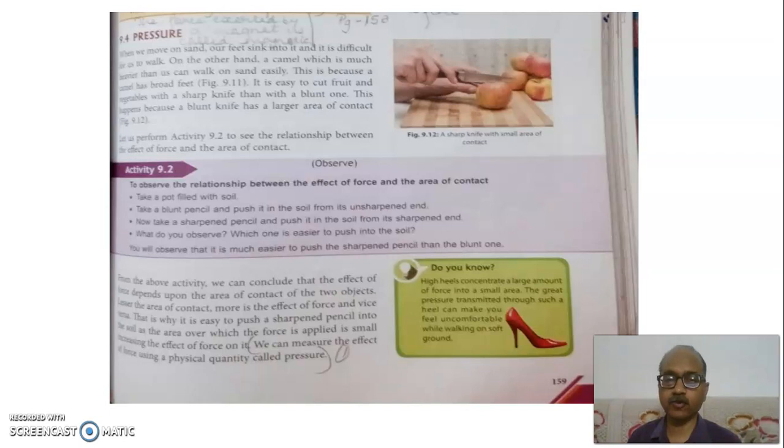This is the page of your book. You see here, there's an apple. It is cut by a knife. The knife is sharp, so it is easy to cut. But if the knife is blunt, then it is difficult to cut.